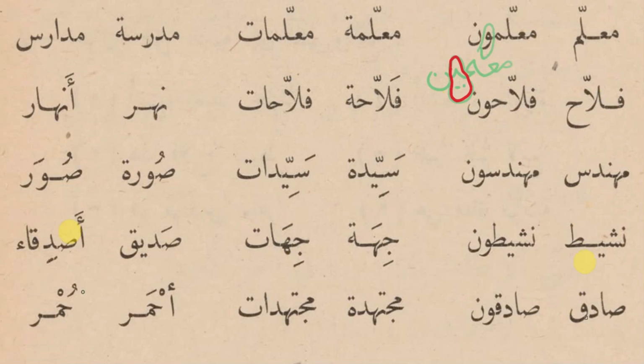Now here more adjectives. This is مهندس, an engineer, نشيط, active, صادق, honest. So مهندسون, نشيطون, صادقون, same thing. You will see it with the ya. فلاحين, مهندسين, نشيطين, صادقين. Again, the letters ya and u are used with the sound masculine plural to indicate its position. This is for a noun.